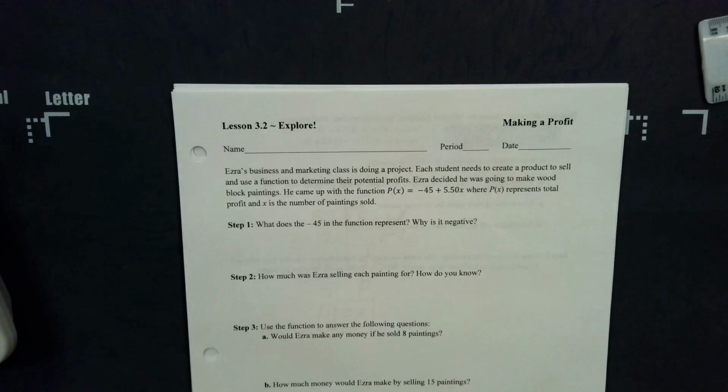Okay, Ezra's business and marketing class is doing a project. Each student needs to create a product to sell and use a function to determine their potential profits. Ezra decided he was going to make wood block paintings. He came up with the function P of X. What would the P stand for?